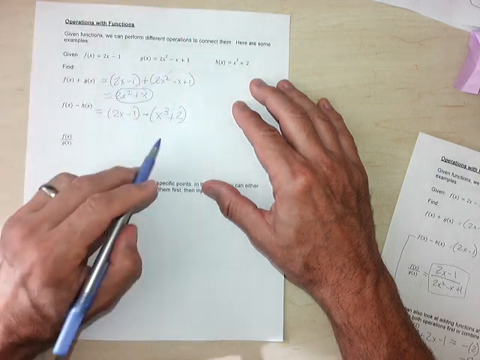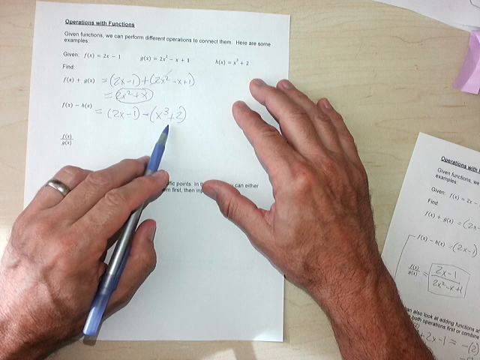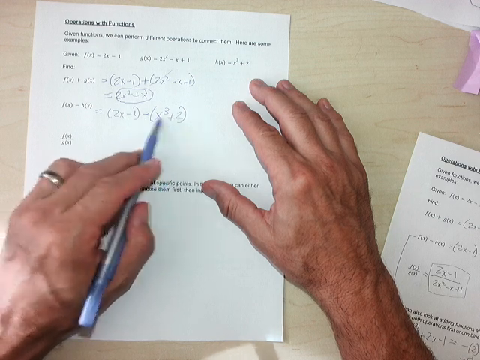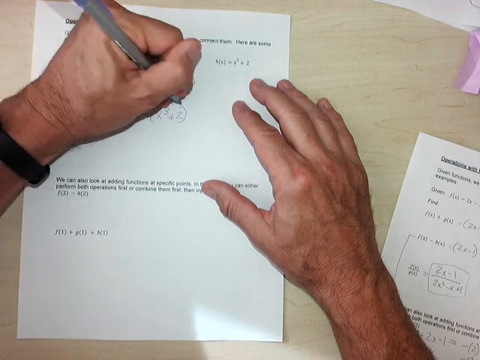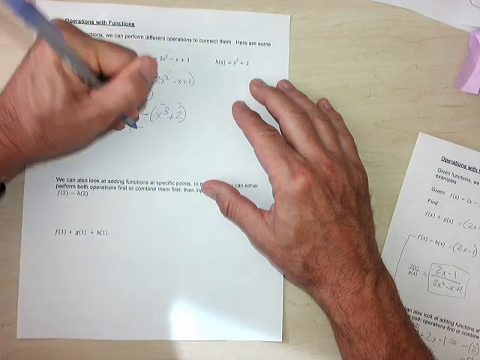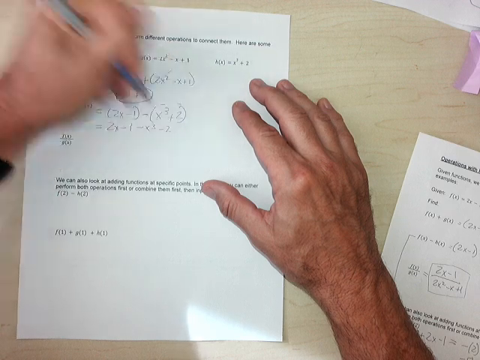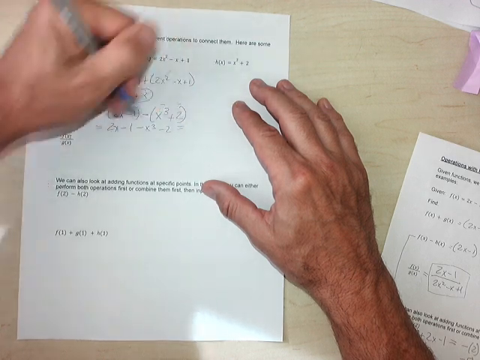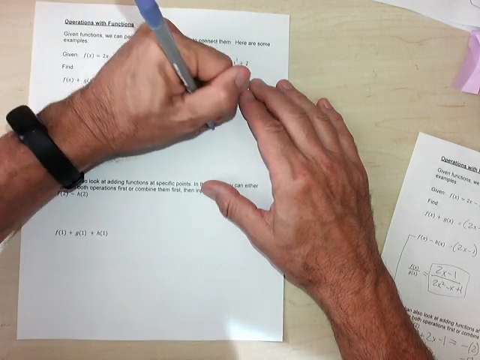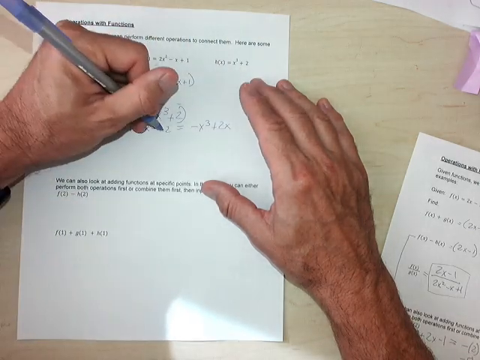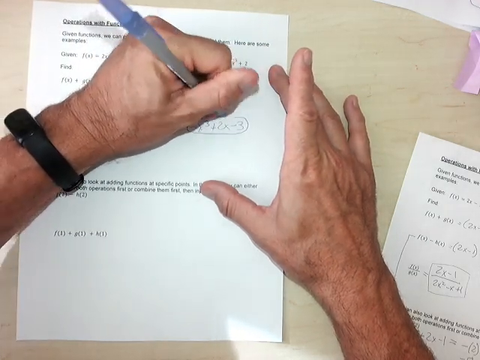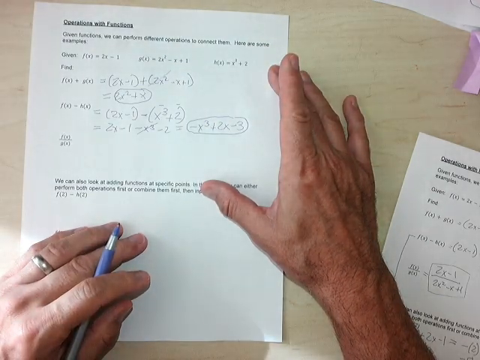And then remember what we did with adding and subtracting polynomials. This negative is going to be multiplied by both of these. So both of these signs will change to negative. So what we've got is 2x minus 1 minus x to the third minus 2. And so we rewrite this as minus x to the third plus 2x, and then minus 1 minus 2 is minus 3. Okay? So that's the combination when we're subtracting those two.